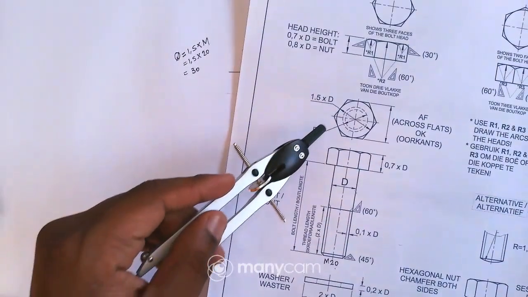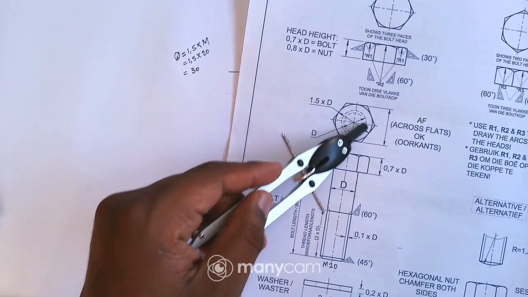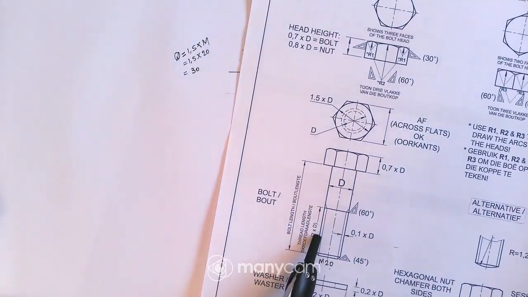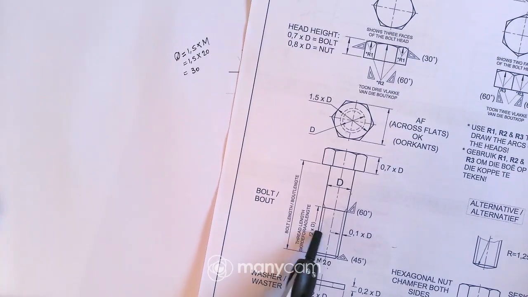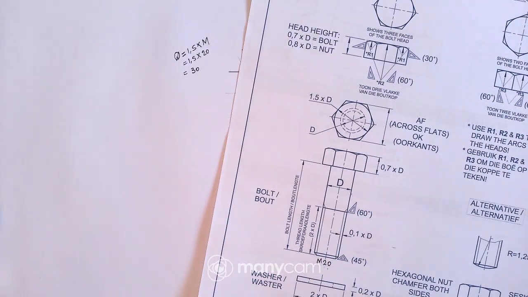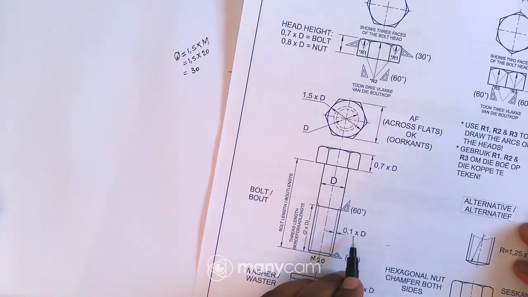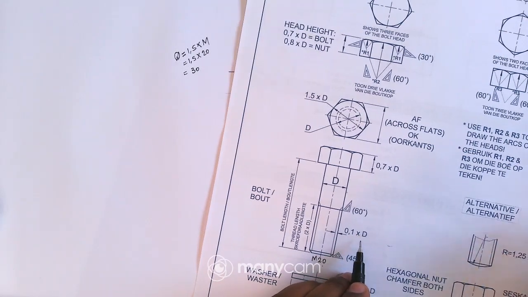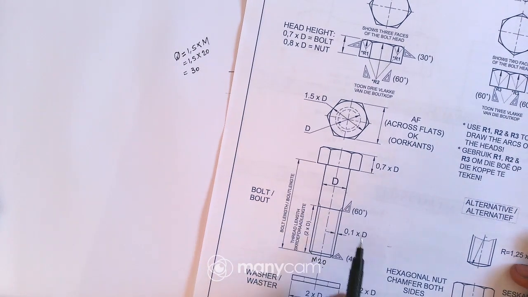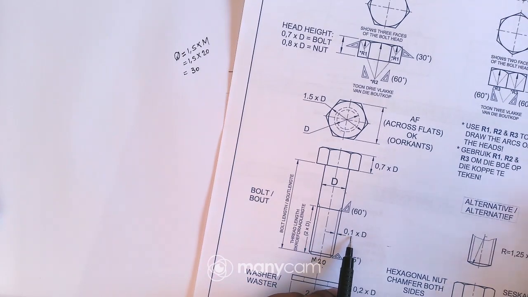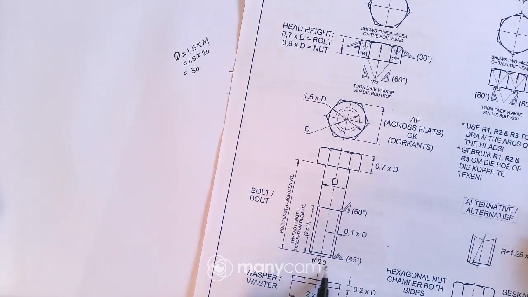Okay, we also have the inner ones. The inner ones show the thread of the shaft, obviously. As you can see here, we have 0.1 times D. This D for me is M. So to get this distance, we say 0.1 times 20, which is this M value.